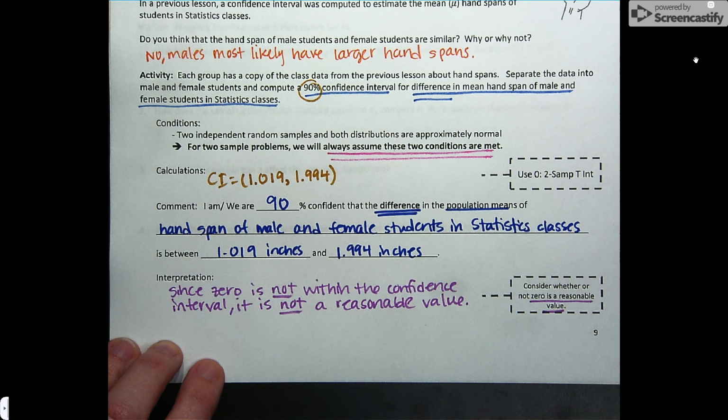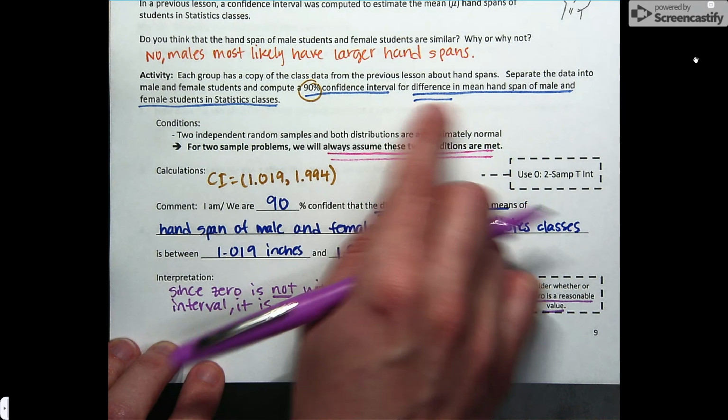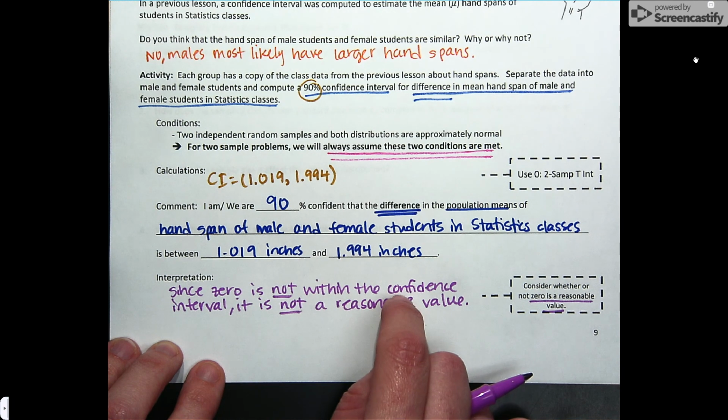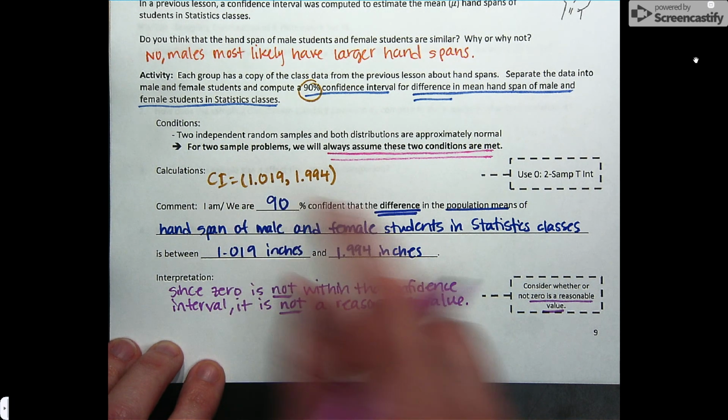And then you need to tell what that means. If it's not a reasonable value, then we're going to say that we have enough evidence to say that there's actually a difference, right? If it's not a reasonable value, that means there has to be some sort of difference.